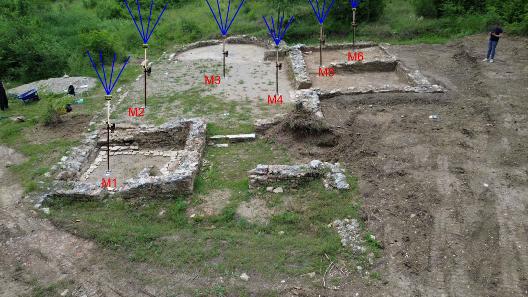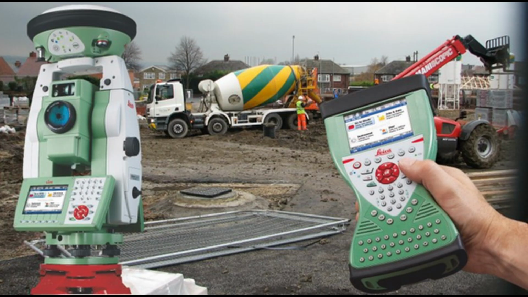However, GPS technology also has its limitations. The satellite signal can be blocked by objects or trees and it is impossible to record indoors. Therefore, it is often best to combine GPS and total station. Some manufacturers produce integrated instruments, GPS and total station in one.